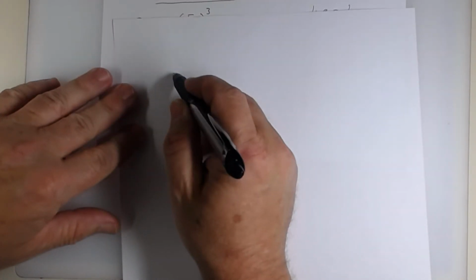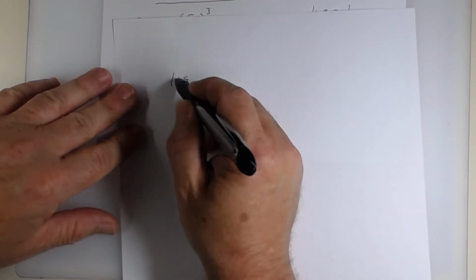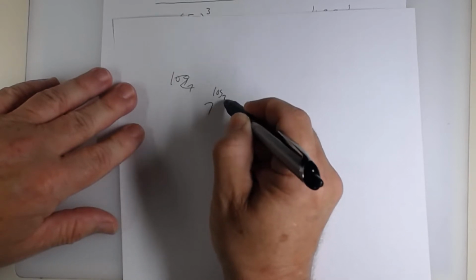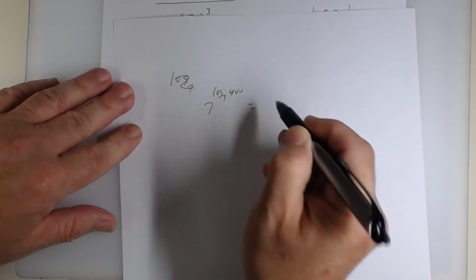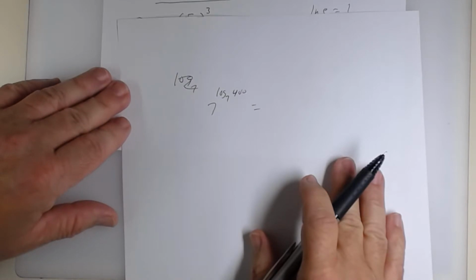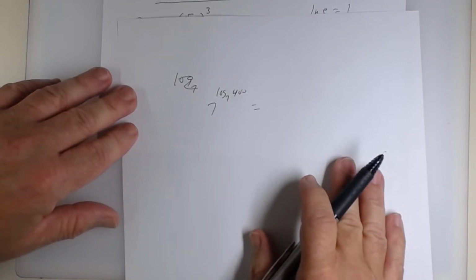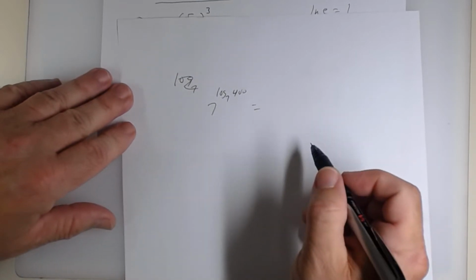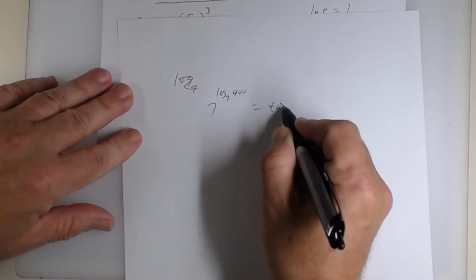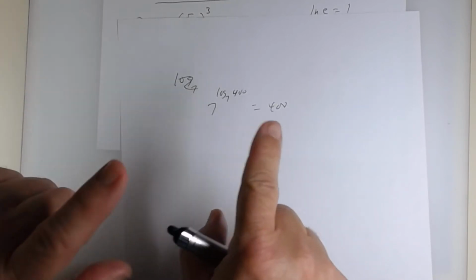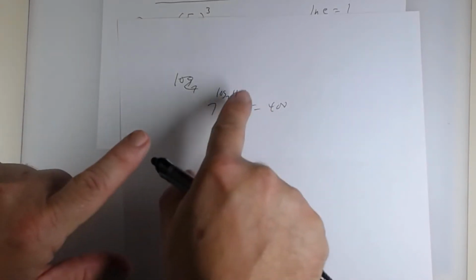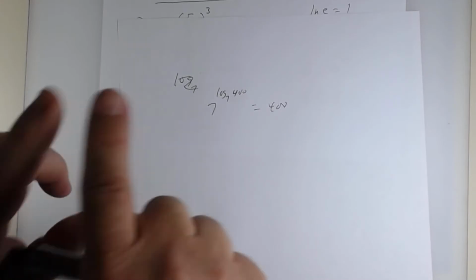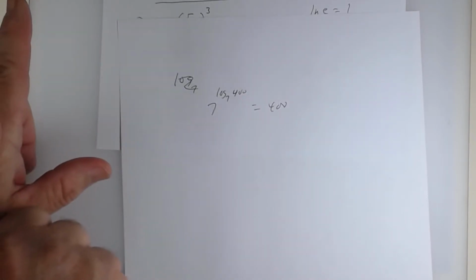Yes, we did. 7 raised to the log base 7 of 400. We talked about that. It doesn't matter, it's the same base. If there's no base there, what's it understood to be? 10. Same argument. So what's this thing equal to? 400. And remember in the notes, we explained why this was 400? We went back to a previous page.